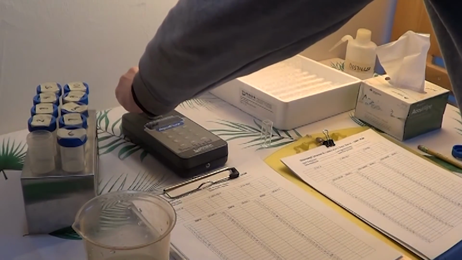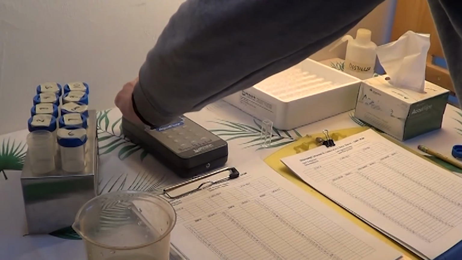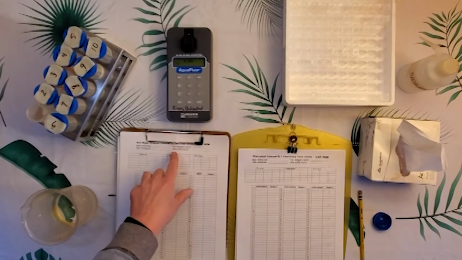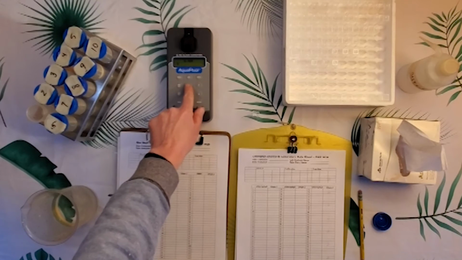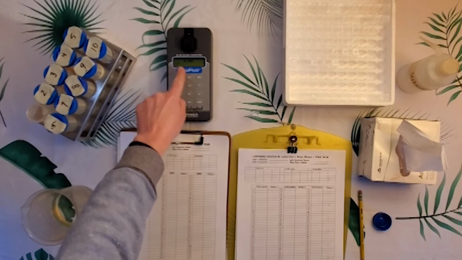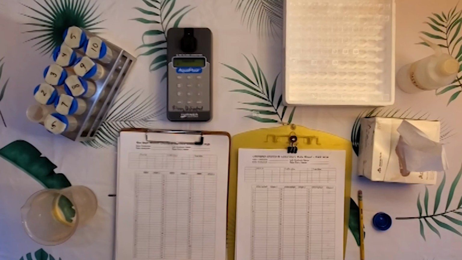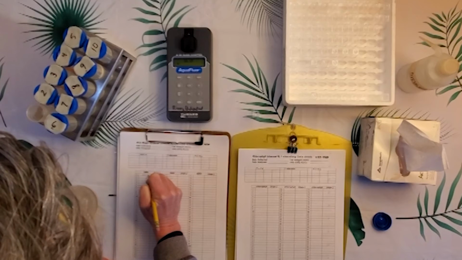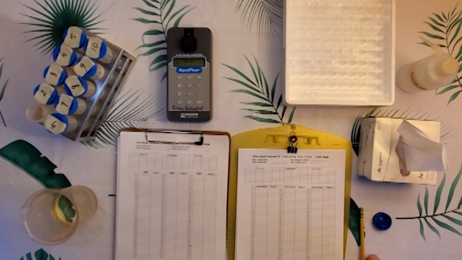So we'll put the cuvette in the machine, and here we have to make sure that with the optical brighteners we're on channel A, which is this button here. So that shifts it to A, which we see here. And then we're going to hit the read button. Record that in the first column.